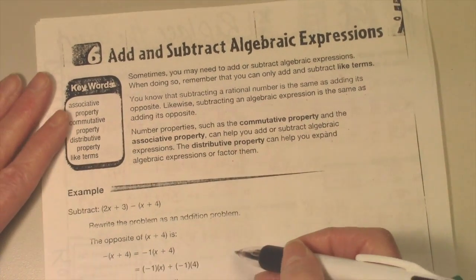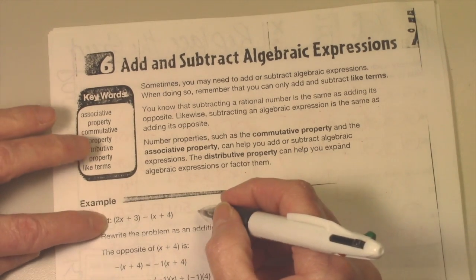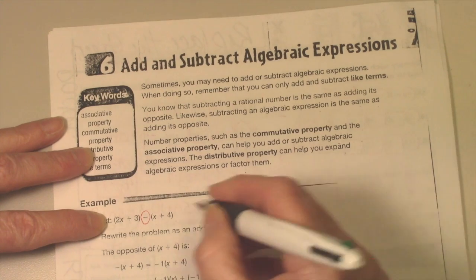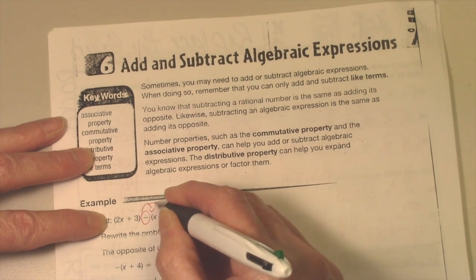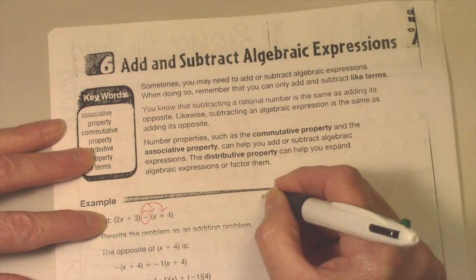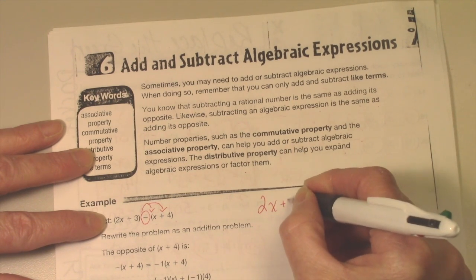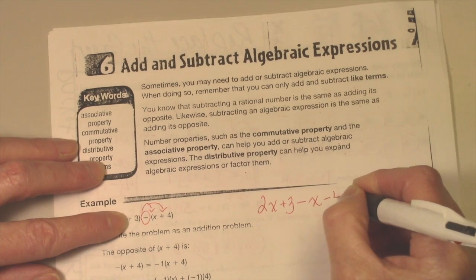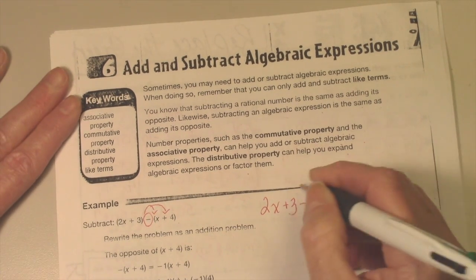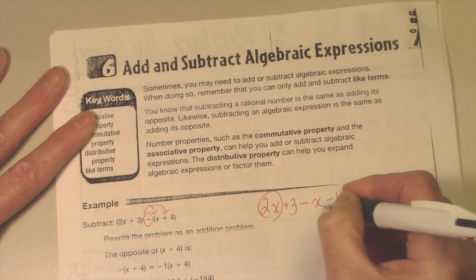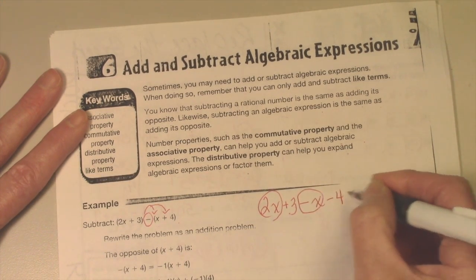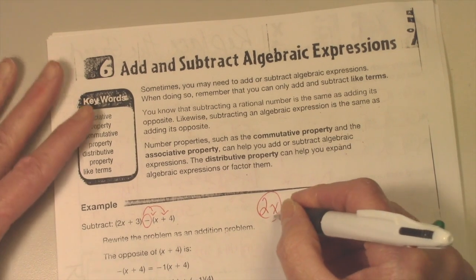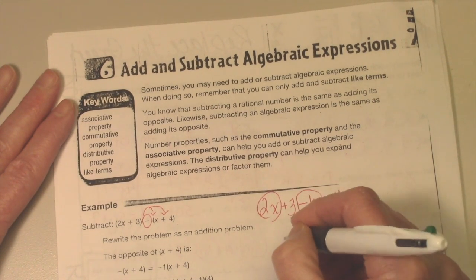So let's look. Subtract. Okay, this is key. 2x minus this whole part. Basically, this minus sign makes everybody behind it change. So I will have 2x plus 3, then minus an x, and then minus a 4. And when you look at it this way, you say, okay, my 2x and my minus x have to come together. 2x minus x, and this is 1x. So 2x minus 1x makes an x.